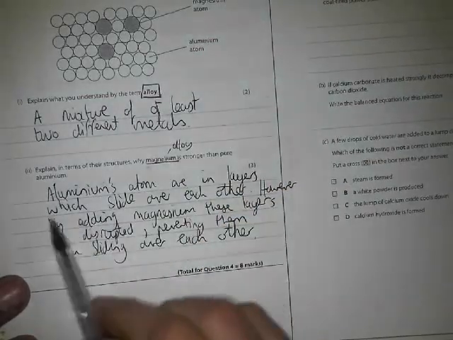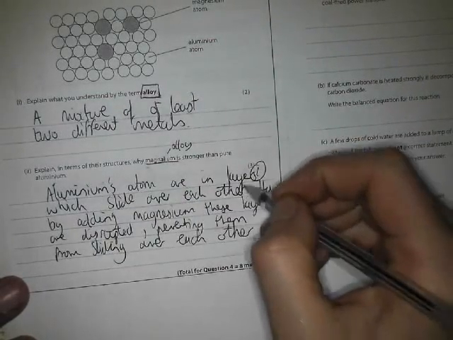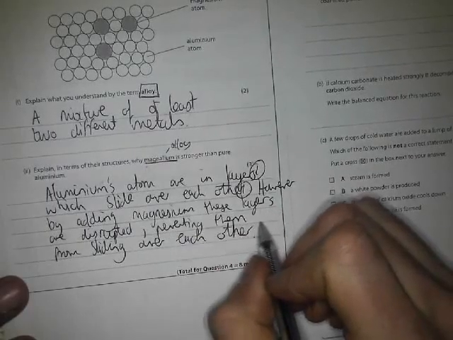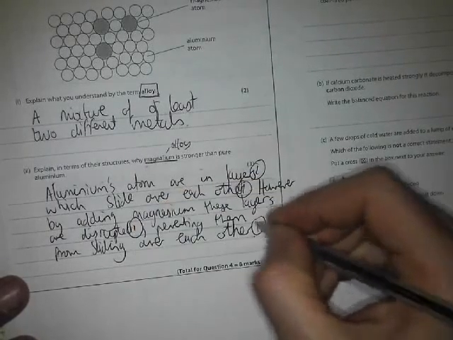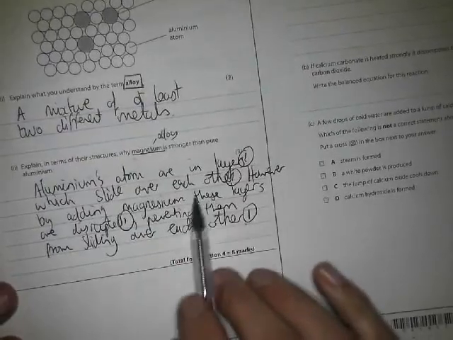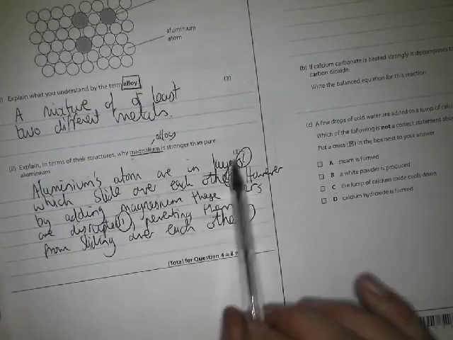Full stop. In layers, 1 mark, slide over, 1 mark. Magnesium, these layers are disrupted, 1 mark, 1 mark. So I've got 4 marks with 3 there. But you're often going to do that. You're going to pick up more marks than available because you don't want to stop. You're not going to stop your sentence there, are you? You want to just thoroughly explain it.